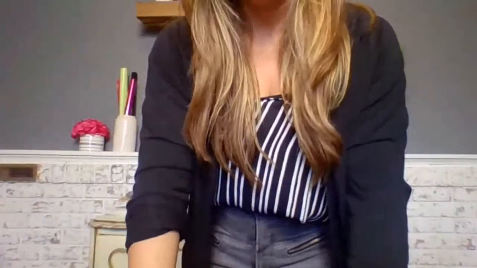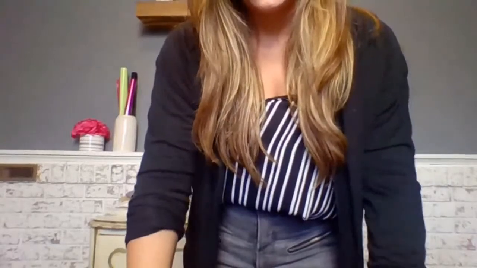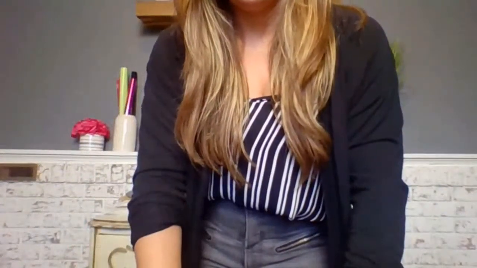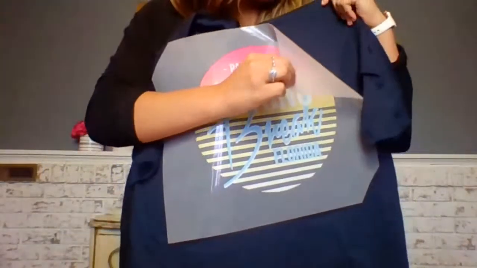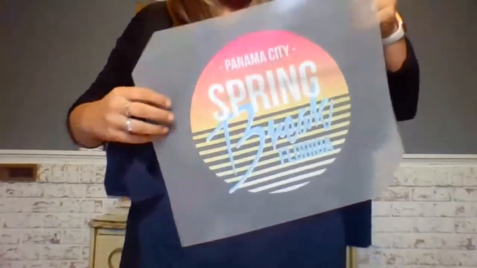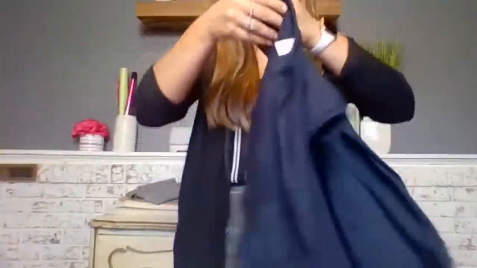We'll lay it down to release any of the heat that's still in the fabric here. We'll release that a little bit faster. And then I can peel this back. There we go.